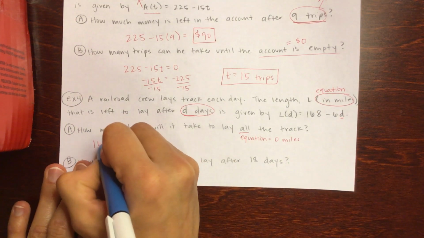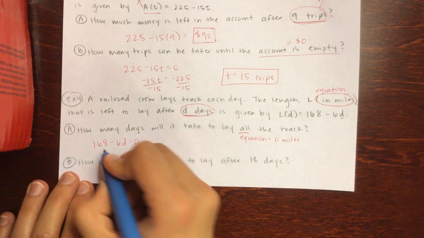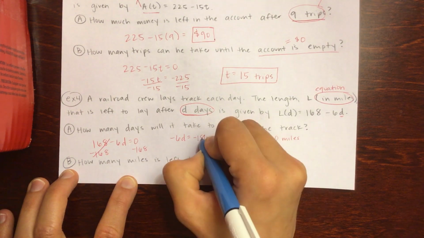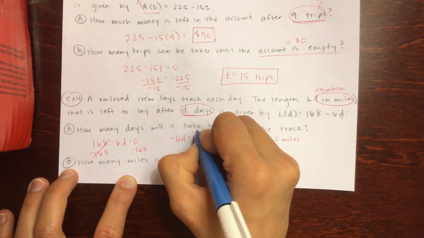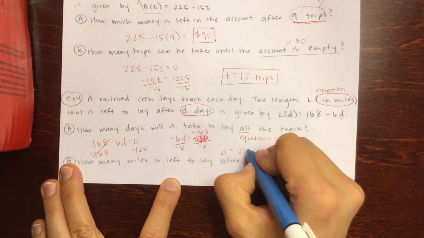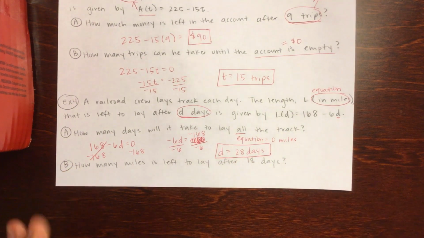So you need to set your equation equal to 0 and solve. A little messy, but we got there.